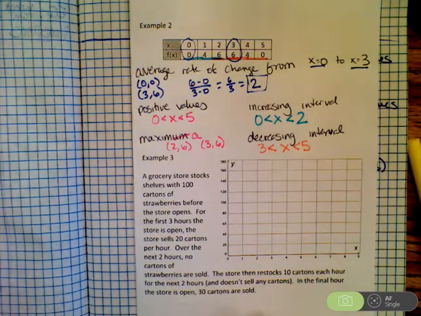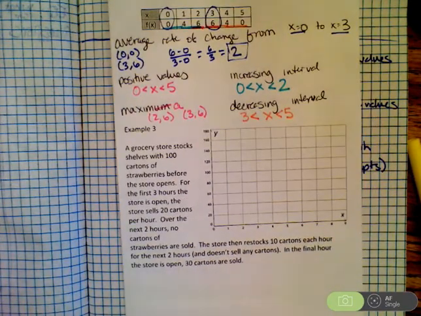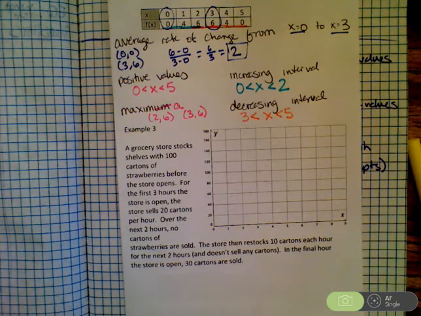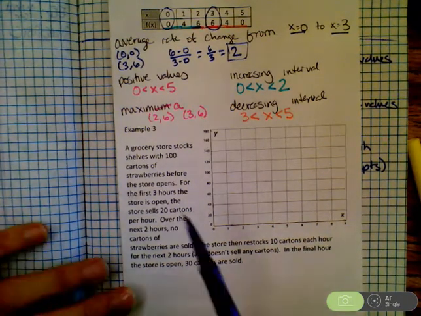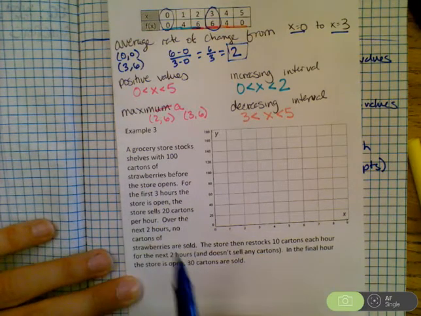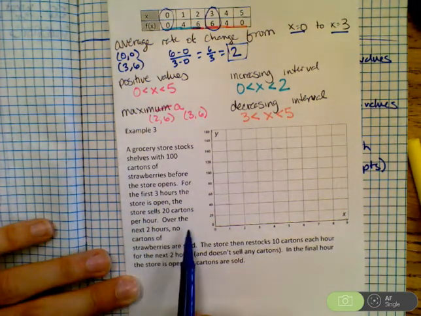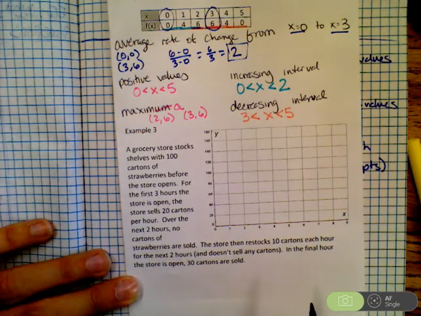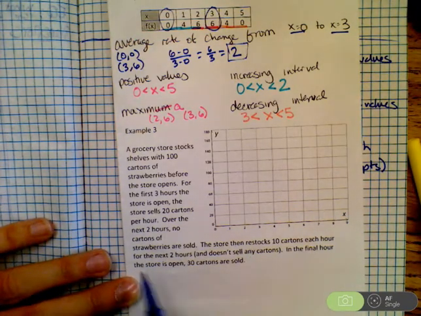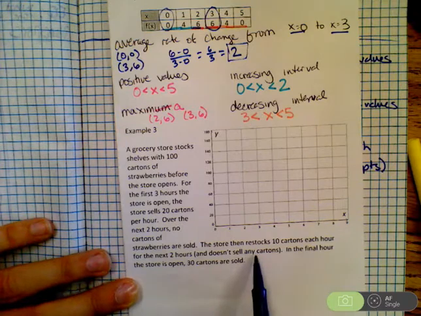Now for example 3, we have to do a little bit of work first. We have to take the story and turn it into a graph. A grocery store stocks shelves with 100 cartons of strawberries before the store opens. For the first 3 hours, the store sells 20 cartons per hour. Over the next 2 hours, no cartons are sold. The store then restocks 10 cartons each hour for the next 2 hours and doesn't sell any cartons. In the final hour the store is open, 30 cartons are sold.